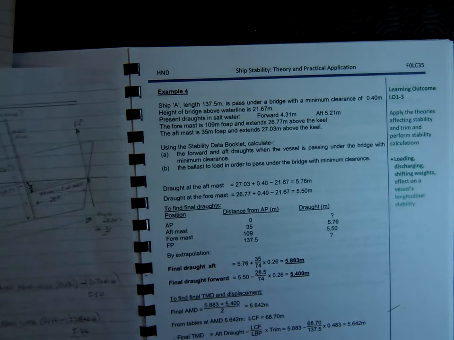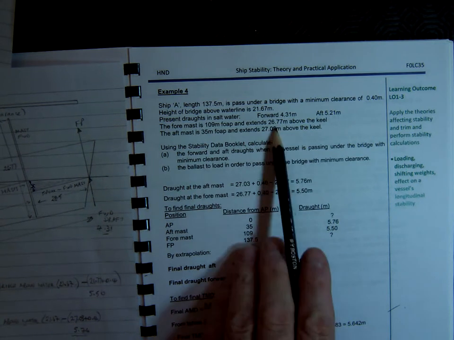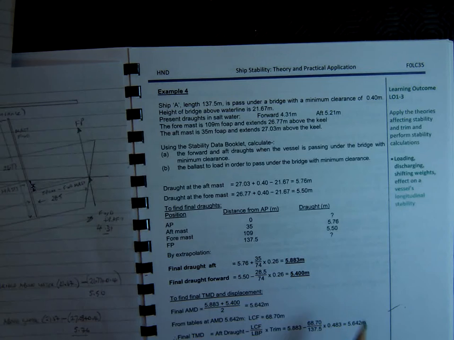Okay, we'll have a look at example 4. Vessel's length 137.5. We're going to pass under a bridge with a minimum clearance of 0.4 and the height of the bridge above the waterline is 21.67. We're given our present drafts, but let's leave those for now. That's not the important part at the moment.